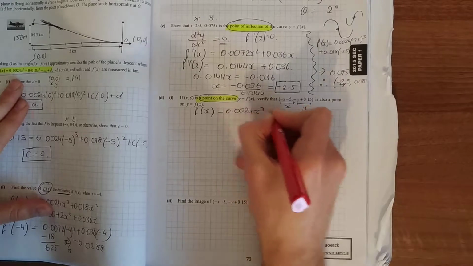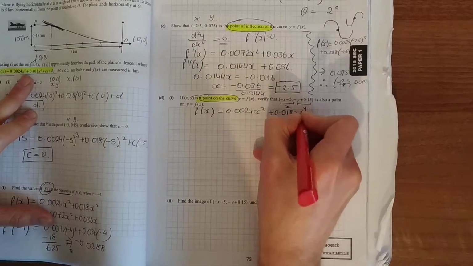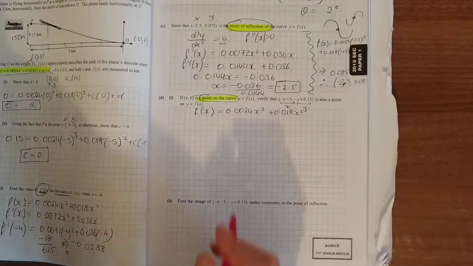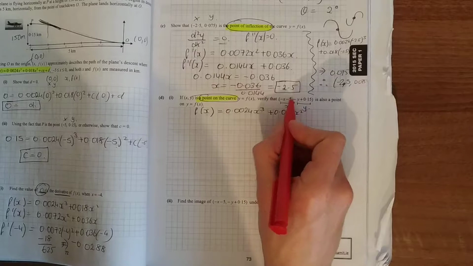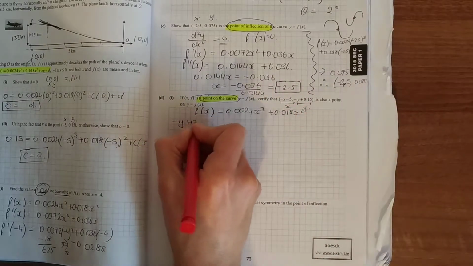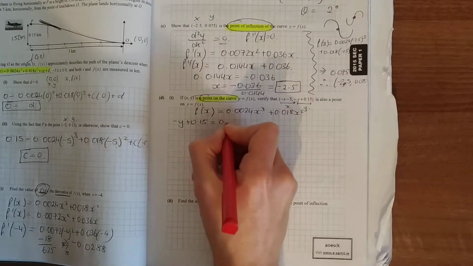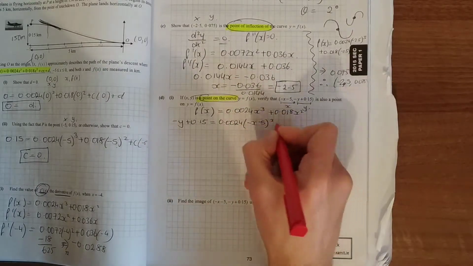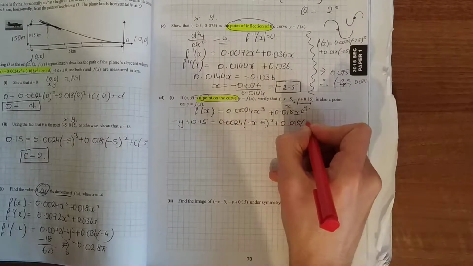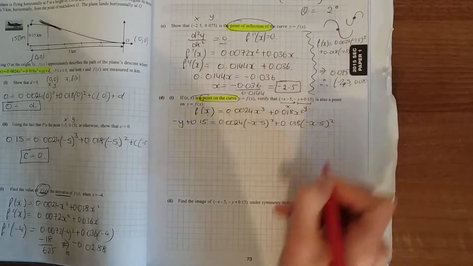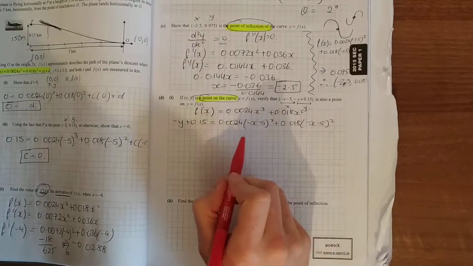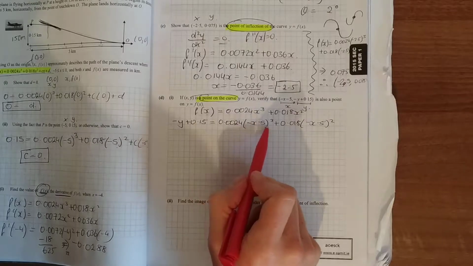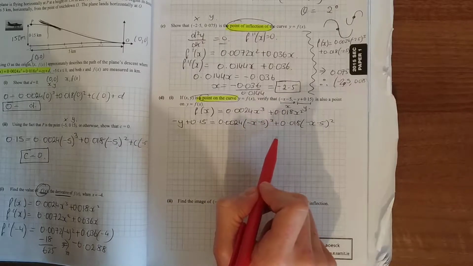0.0024 x cubed. And remember your cx and your d, they're both equal to 0. So we can ignore them. So this is our y. Our y in this question is minus y plus 0.15 is equal to 0.0024 times minus x minus 5 cubed plus 0.018 times minus x minus 5 squared. Now this is going to take a lot of work. You have to be careful watching your signs. Don't be doing anything daft. Something cubed means write out that bracket 3 times.